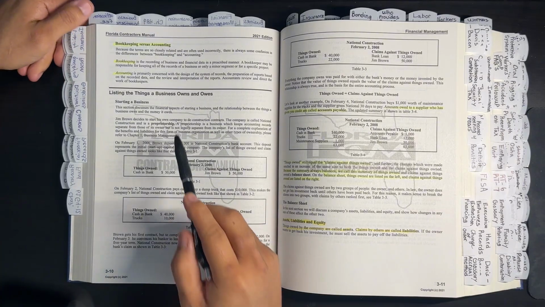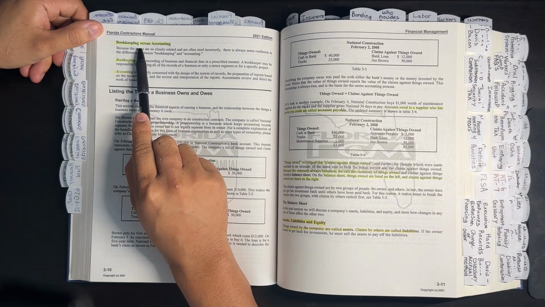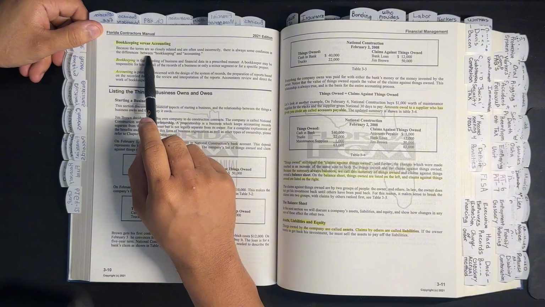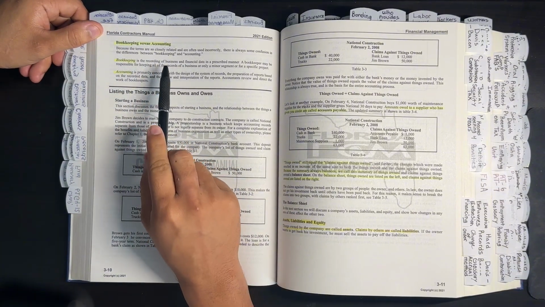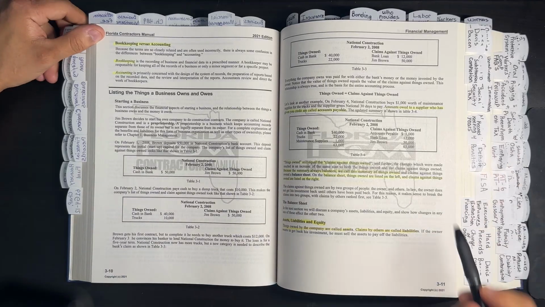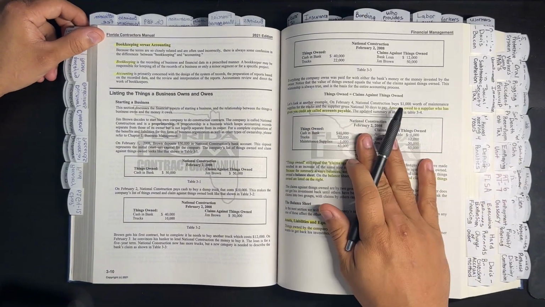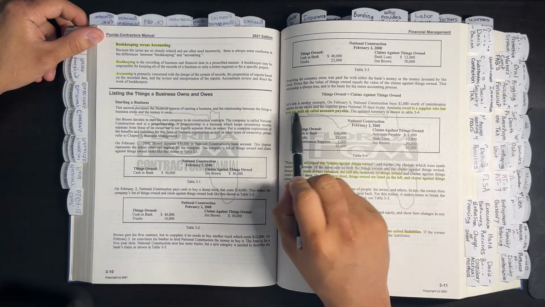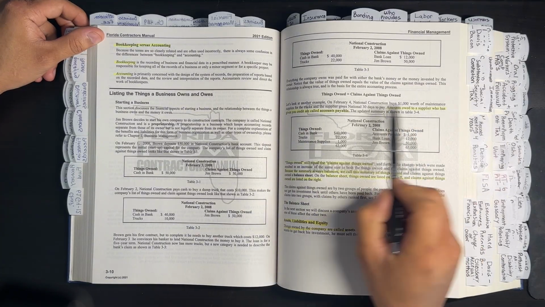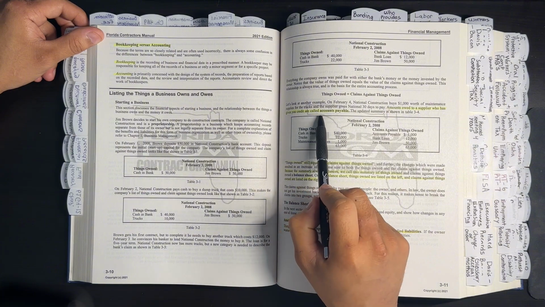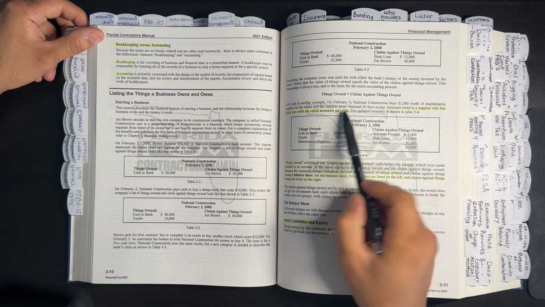Or 310, you want to highlight bookkeeping versus accounting. Bookkeeping, accounting. You want to get familiar with those two terms. On page 311, second paragraph, where it says amounts owed to a supplier who has given you credit are called accounts payable.